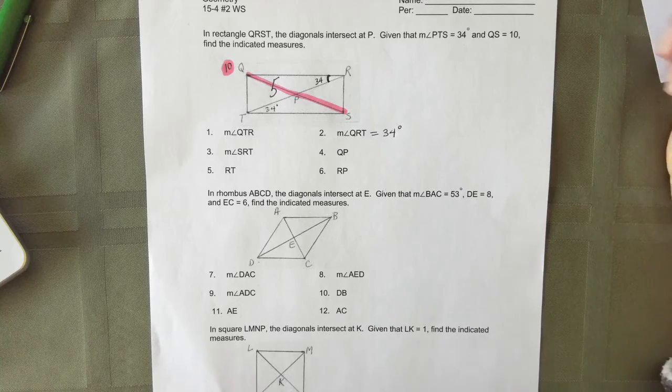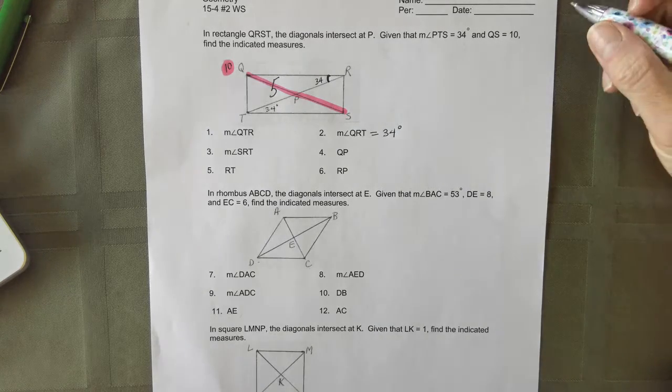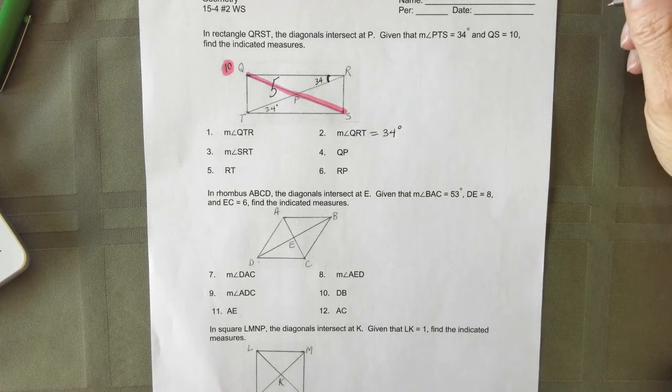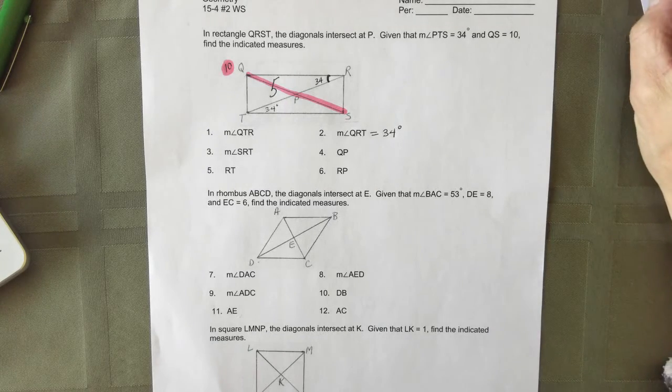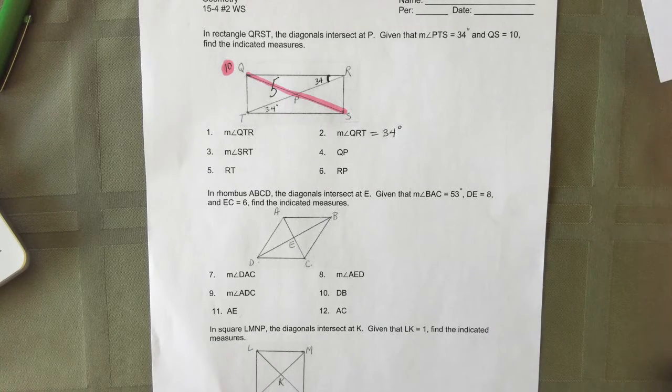Hope everybody's doing well. I don't have any new information to add regarding the special types of parallelograms with respect to the rectangle, the rhombus, and the square. We're just going to practice some more with this.